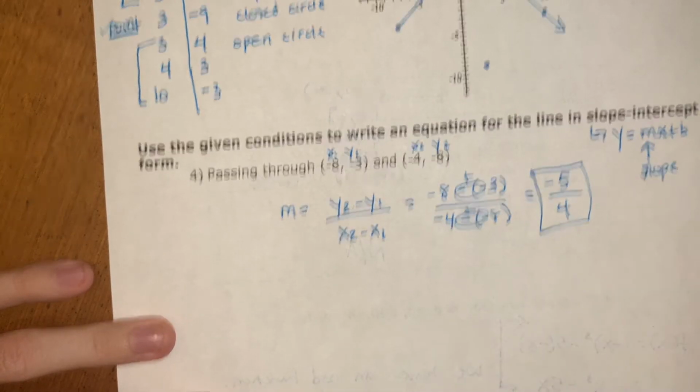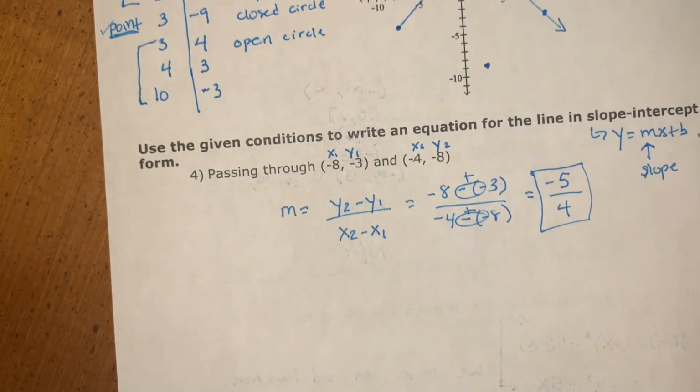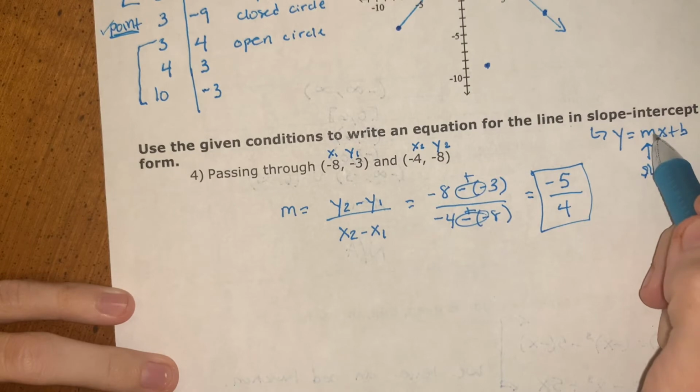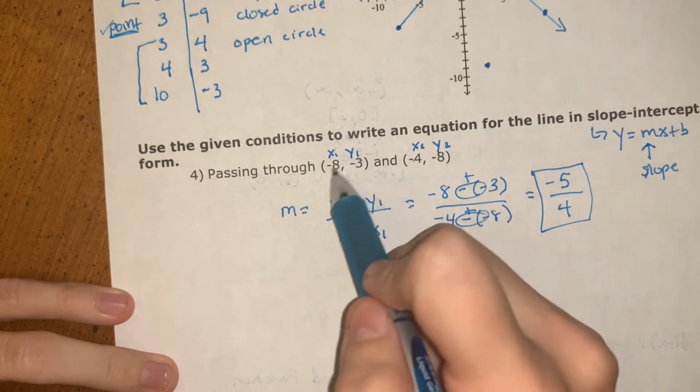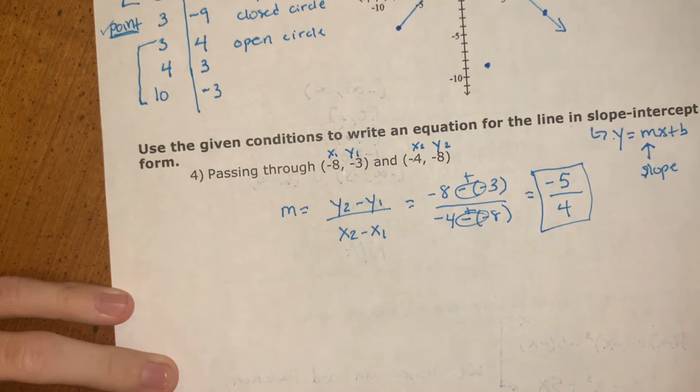Now, in order to put it in slope-intercept form, you need to have b here. We don't have b. There are a couple of ways you can go about this. One way is to plug the slope here and use x and y from either one of these 2 points, plug them in here and then solve for b.